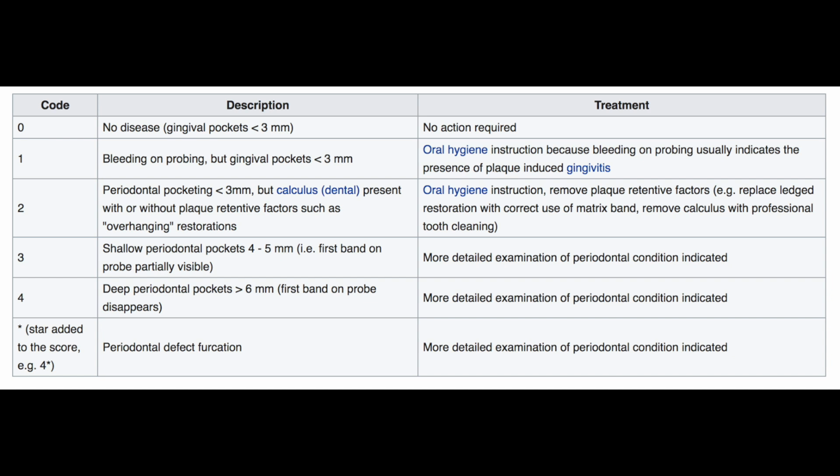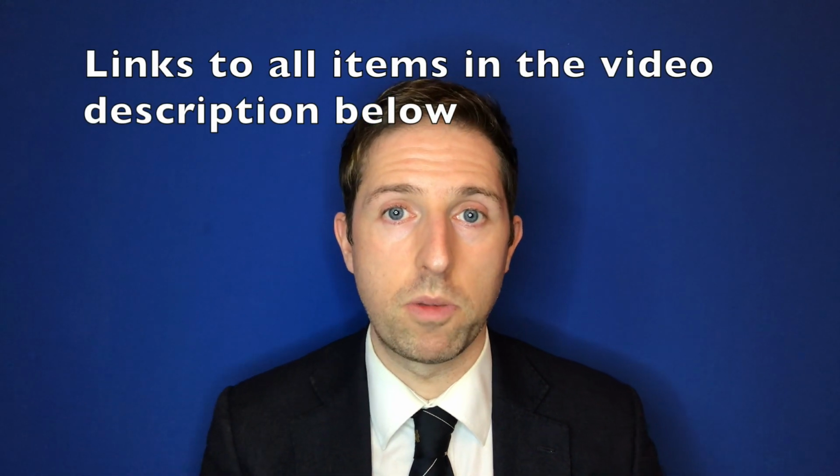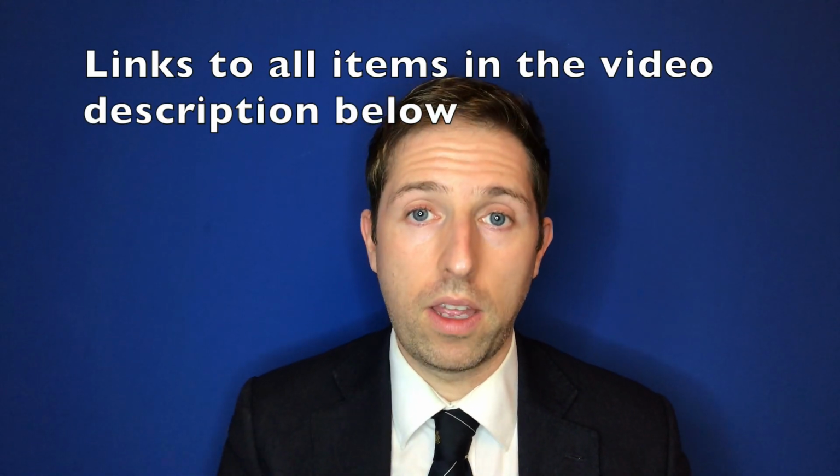If the BPE is less than 3, so 0, 1 or 2, often that's improvable by simple oral hygiene measures. So I'll show you how to brush the gums, send you a video perhaps on how to brush between the teeth, which is one of the most important things that you can do for any form of periodontal disease. Brushing between the teeth with a TePe brush is the most commonly not done thing. If it's a BPE of less than 3, generally I can counsel you through those sorts of improvements.